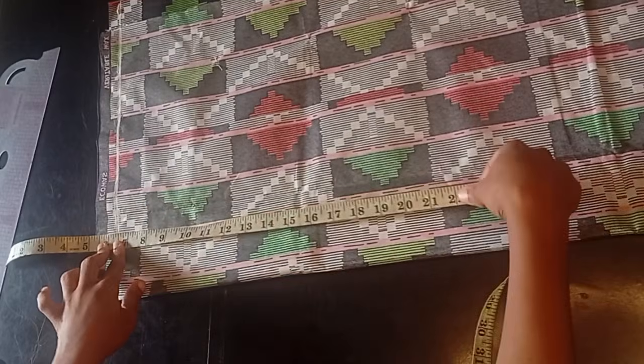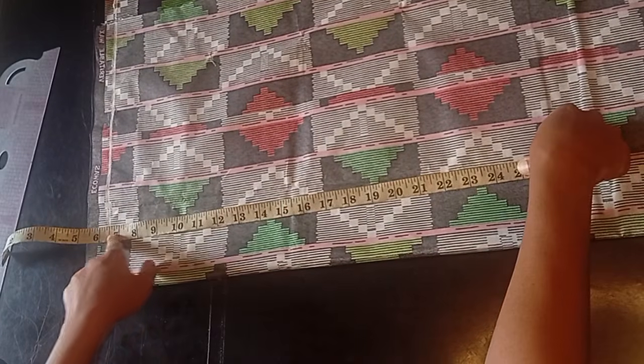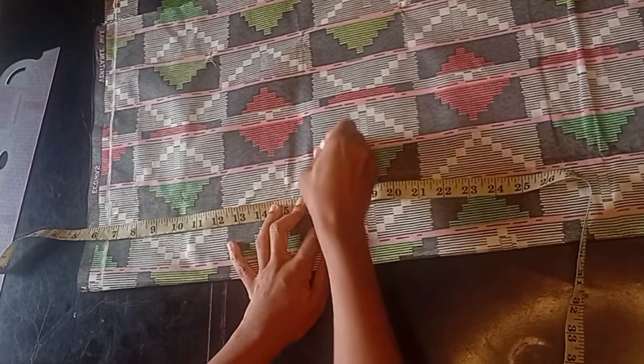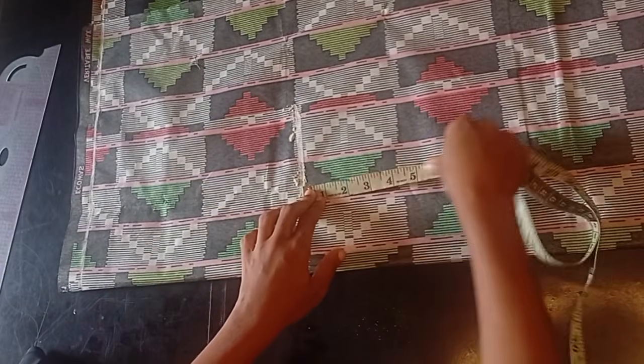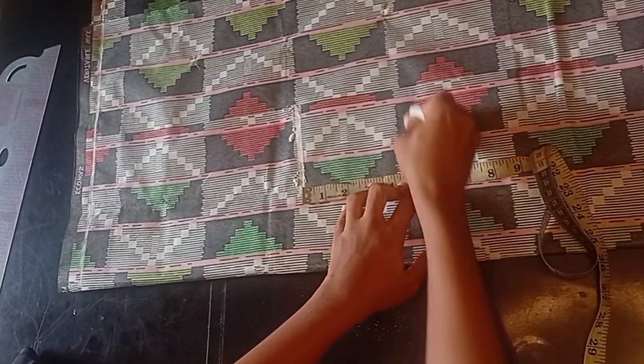So for this dress, I'm cutting it as an off shoulder dress, right? So you want to minus about 5 to 6 or 7 inches. For me, I'm minusing 6.5 inches, and I'll mark my shoulder to waistline. Then after that, I'll add additional 5 inches to my waistline.